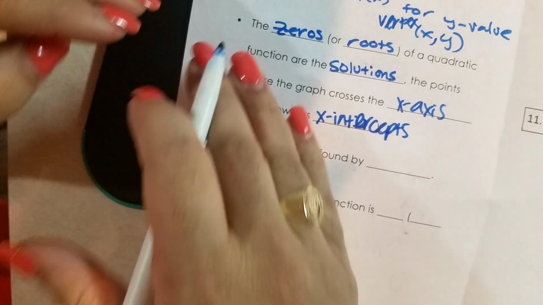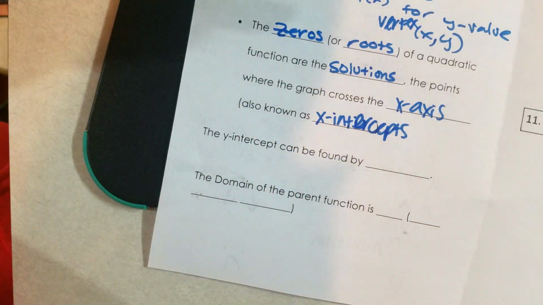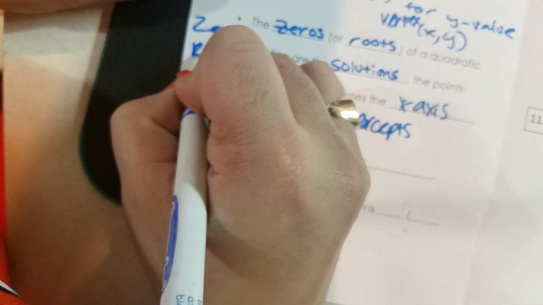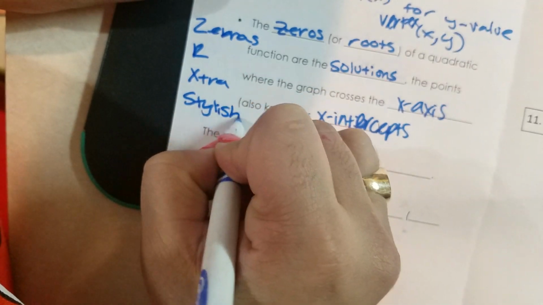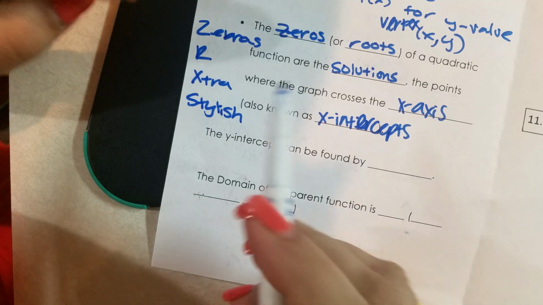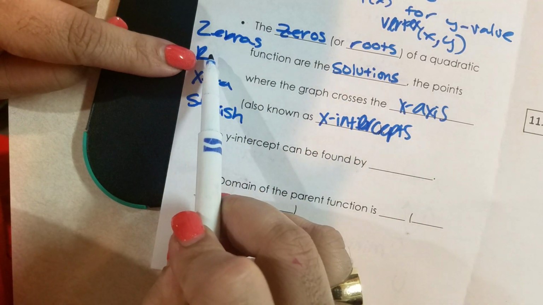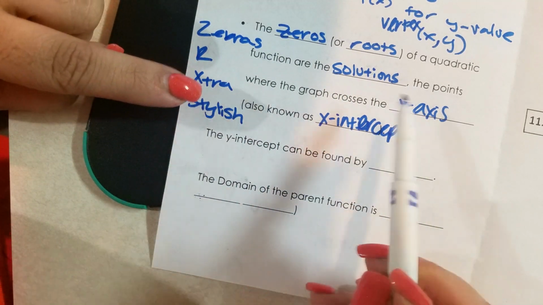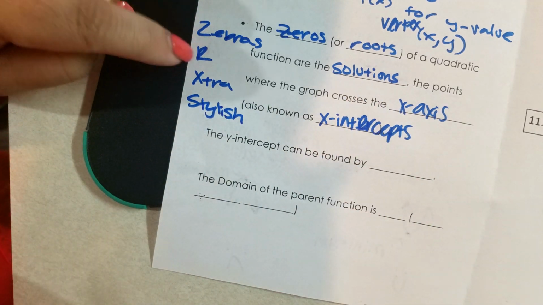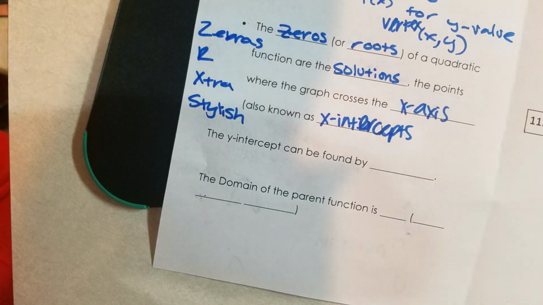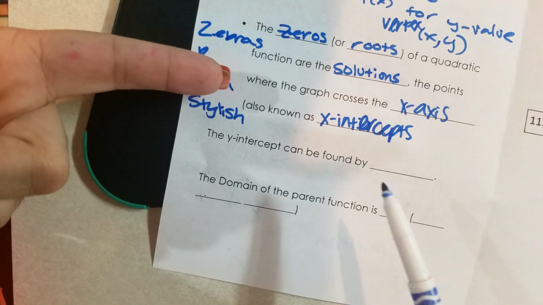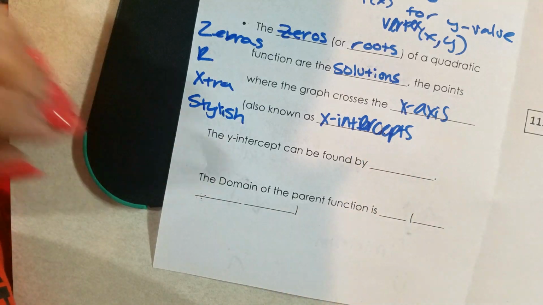Guess what? All 4 of these words mean the same thing. Something that helps me remember this is zebras are extra stylish. So you've got zeros, roots, x-intercepts, solutions. That will help you remember these 4 words because I will use any of these 4 words and you should be able to tell me, oh, it's the same stuff.